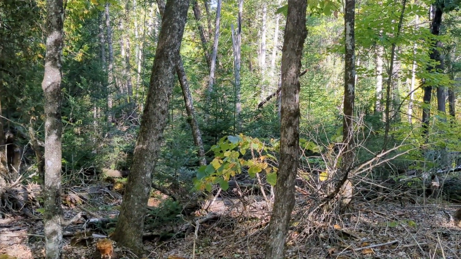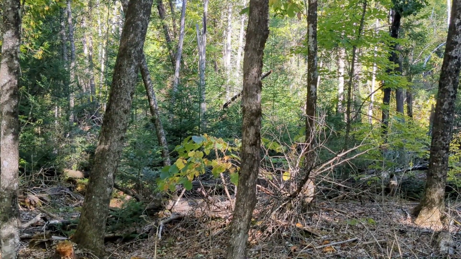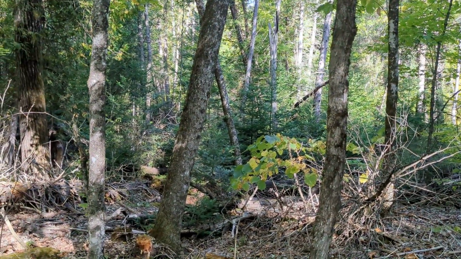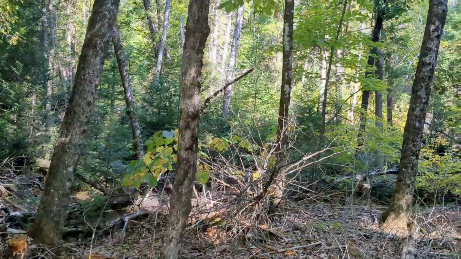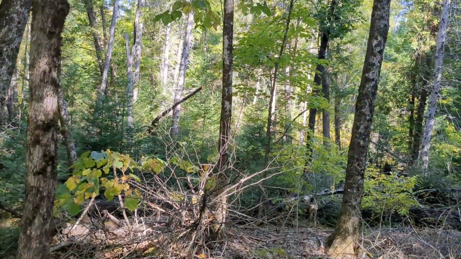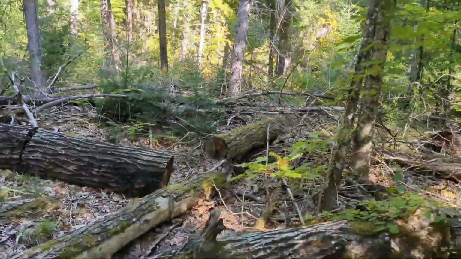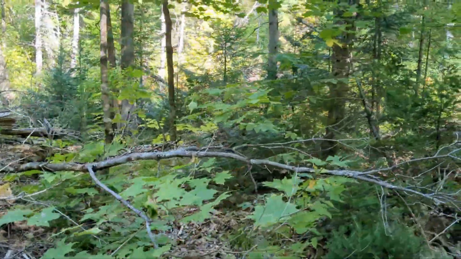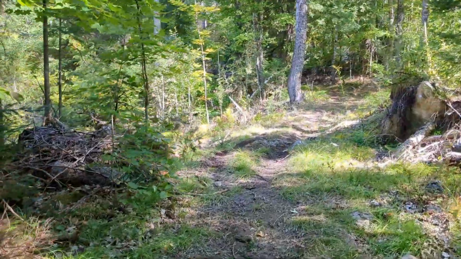I think that's on the secondary trail. Let's get a little closer. Yeah, it is down the secondary trail, whatever that was.